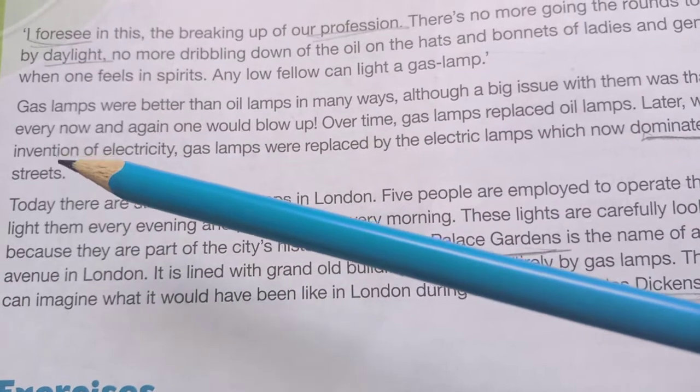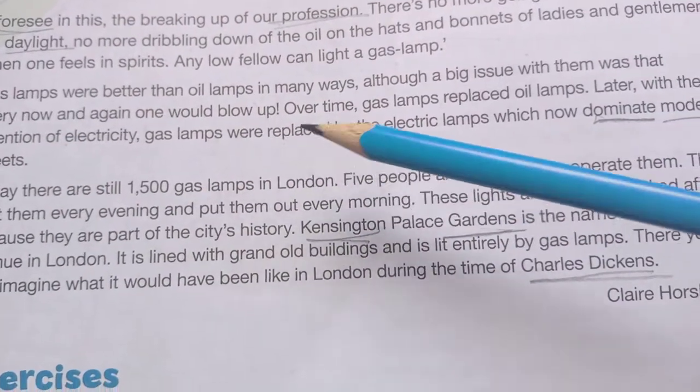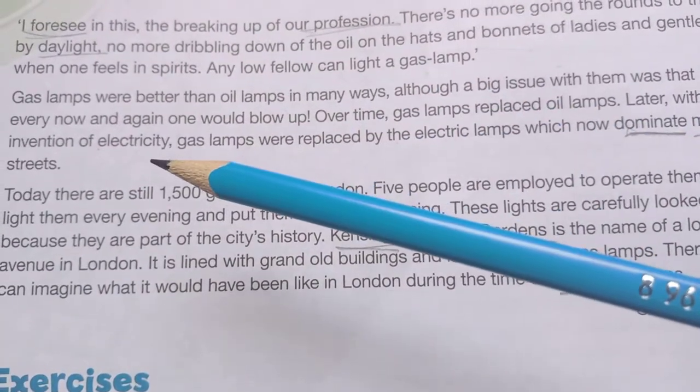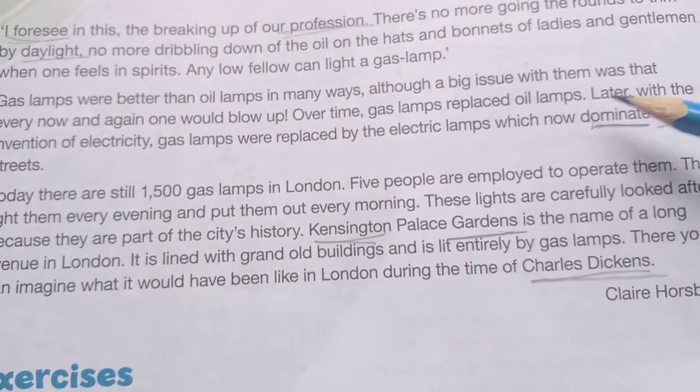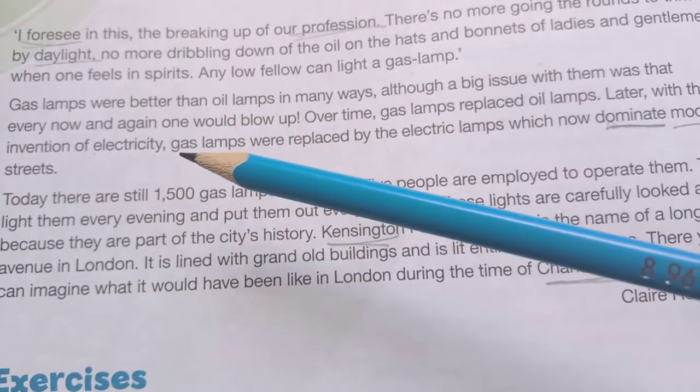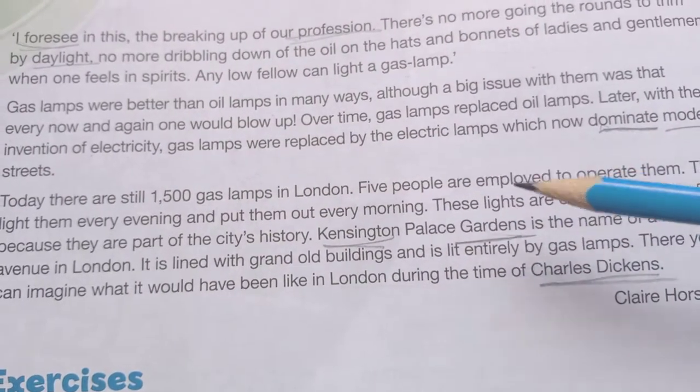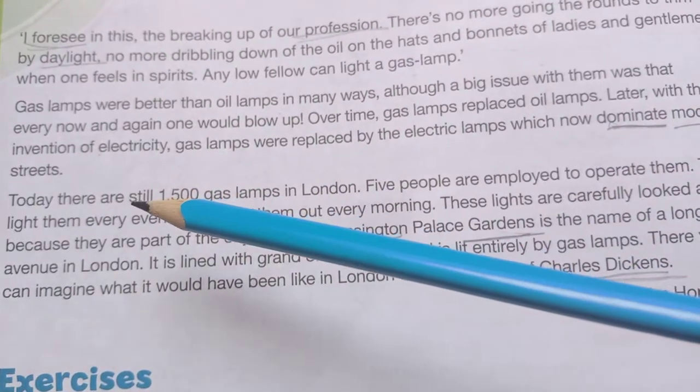Gas lamps were better than oil lamps in many ways, although a big issue with them was that every now and again one would blow up. Over time, gas lamps replaced oil lamps. Later, with the invention of electricity, gas lamps were replaced by electric lamps, which now dominate modern streets.